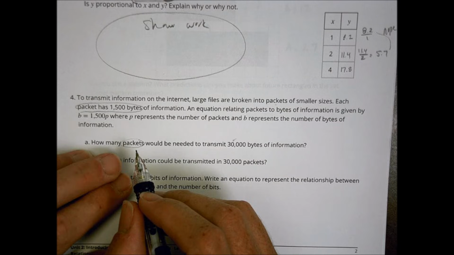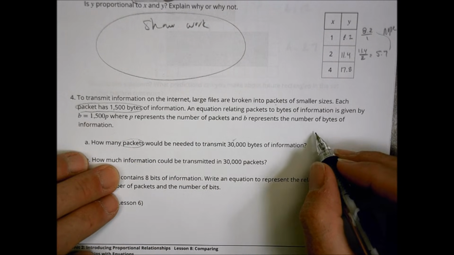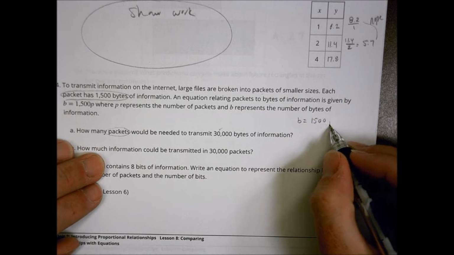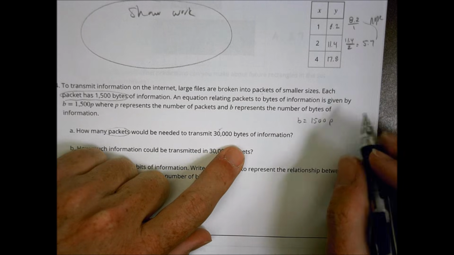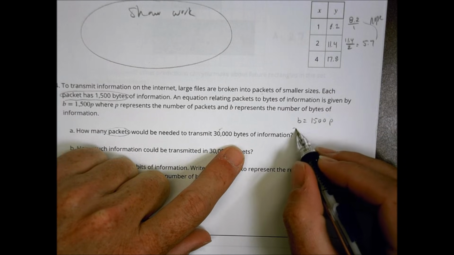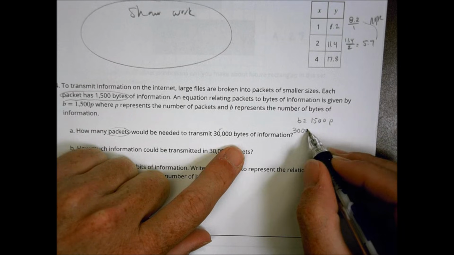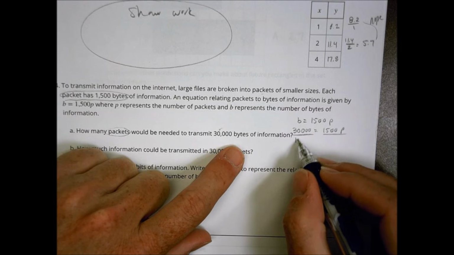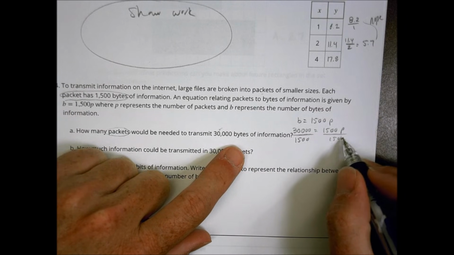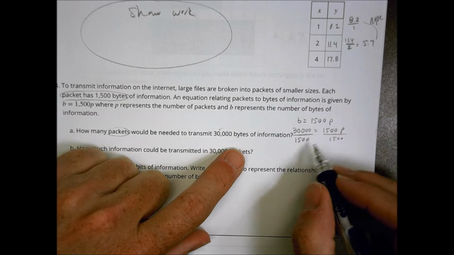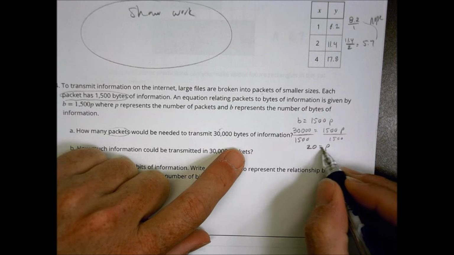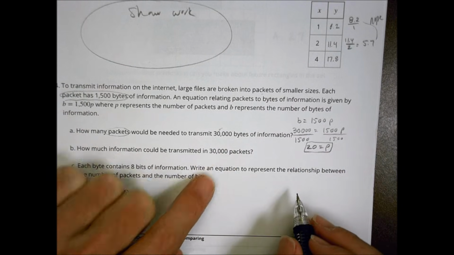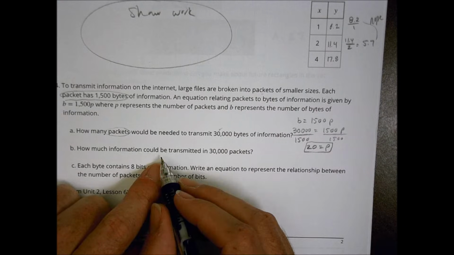Part. So if I use my equation they gave me, they started off by saying, well, B equals 1500p, and in this case they told me that there were 30,000 bytes, so I can put that in for B. 30,000 equals 1500p. To get the P by itself, I'll divide both sides by 1500, and 30,000 divided by 1500 is going to be equal to 20. So how many packets is it going to be? 20 packets.